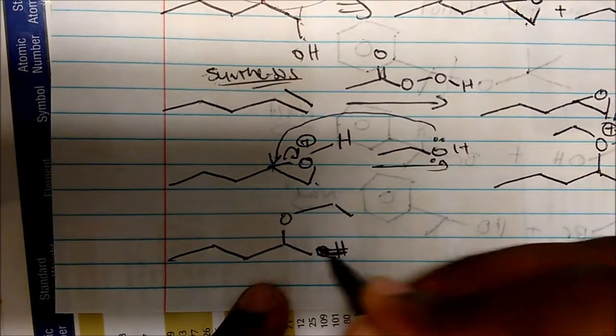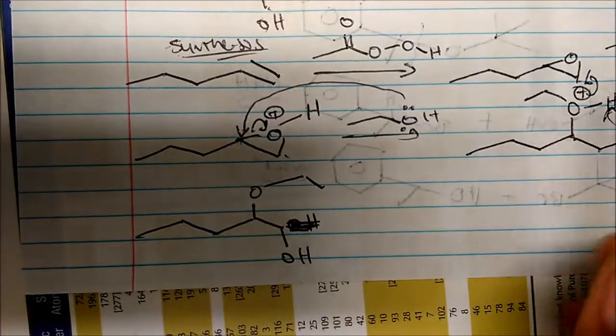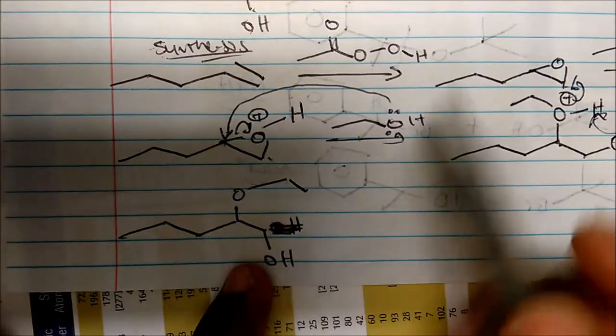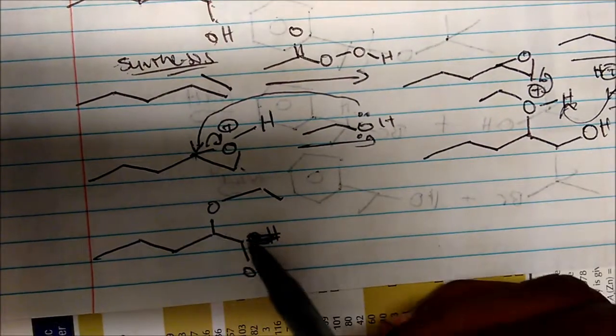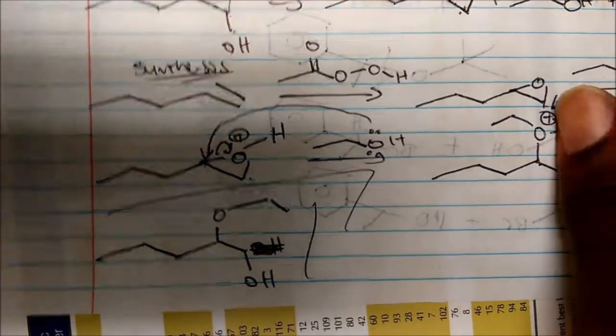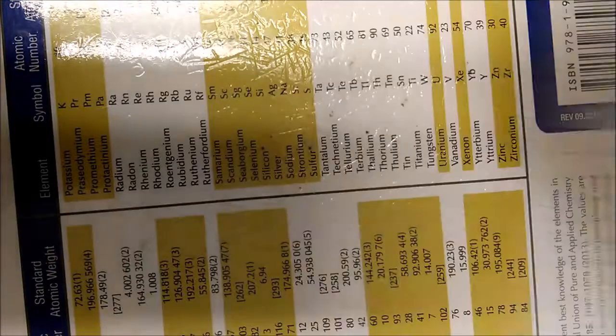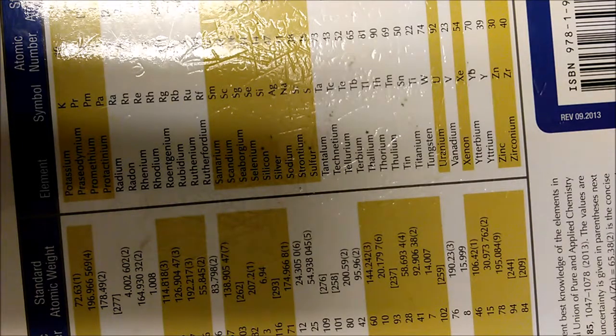So this should be down here. Same thing again: one carbon with an alcohol, one carbon with an alcohol. And this is how we make this molecule. So let's go through a couple more examples to get the concept deep into our heads, since the first time it may be confusing.